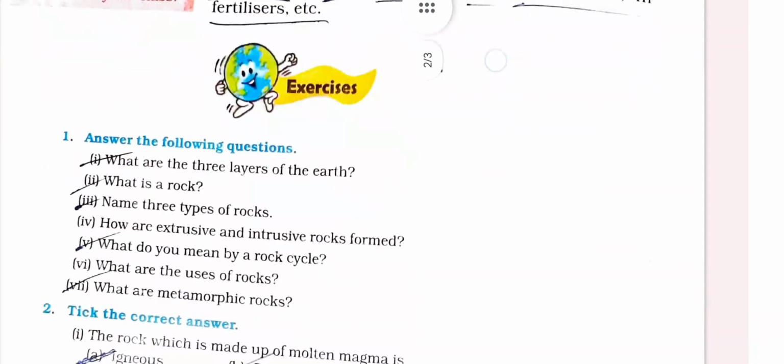So let's discuss the three layers of the earth: the mantle, core and crust. What is a rock? You can find in the first line that any natural mass of mineral matter that makes up the earth's crust is called rock.